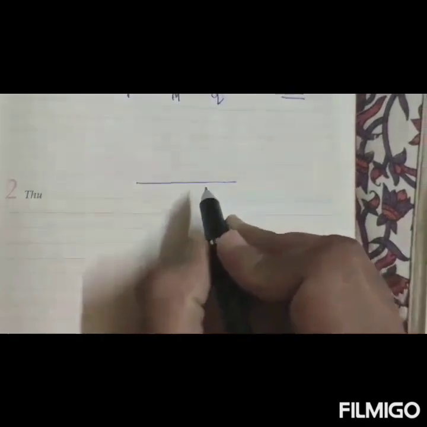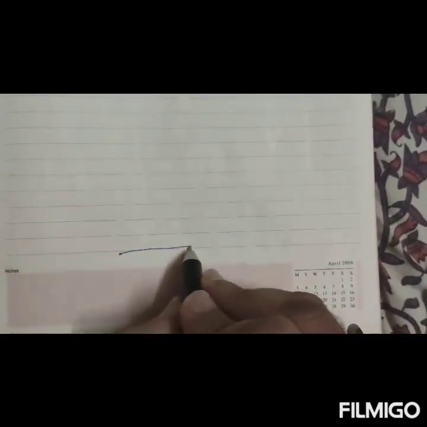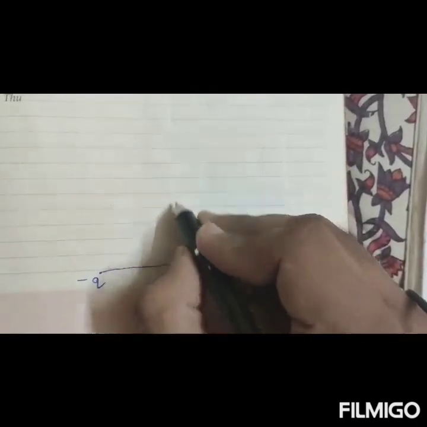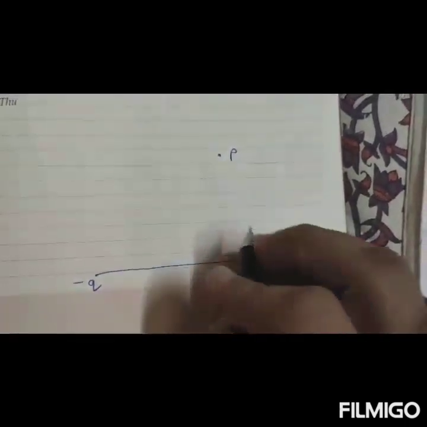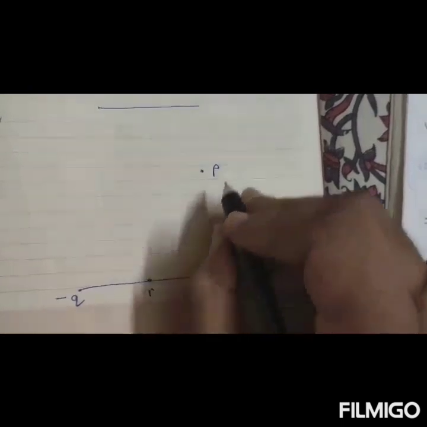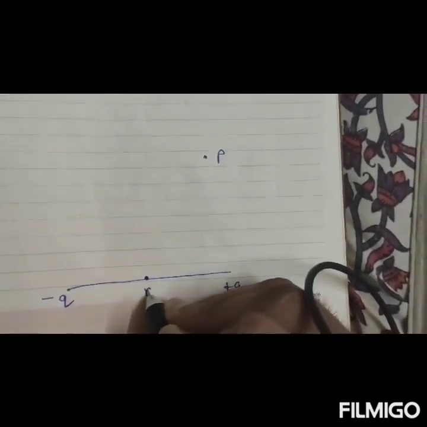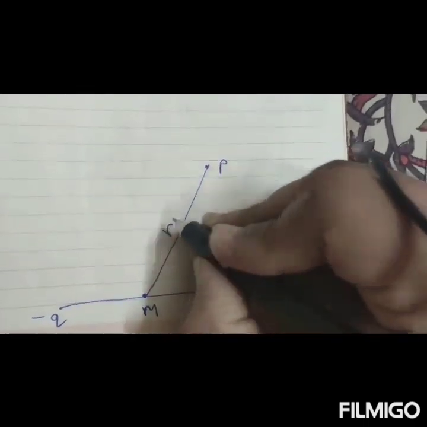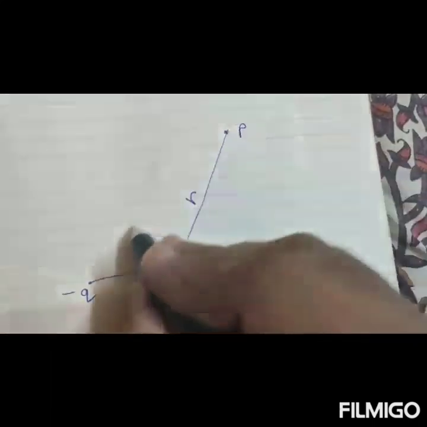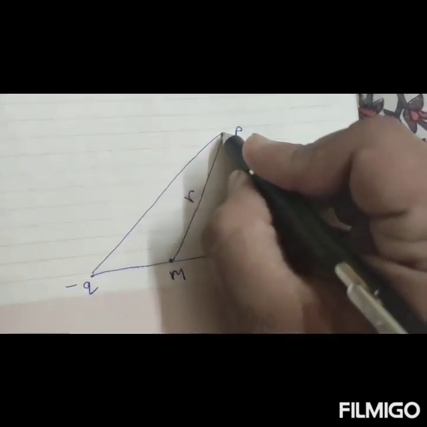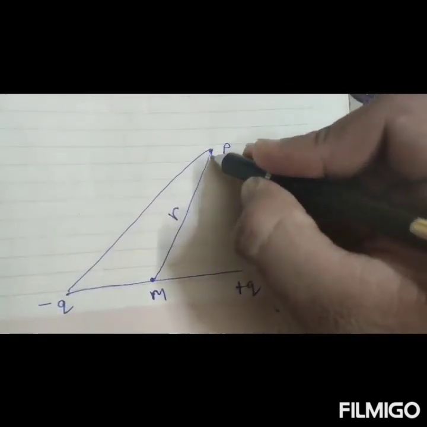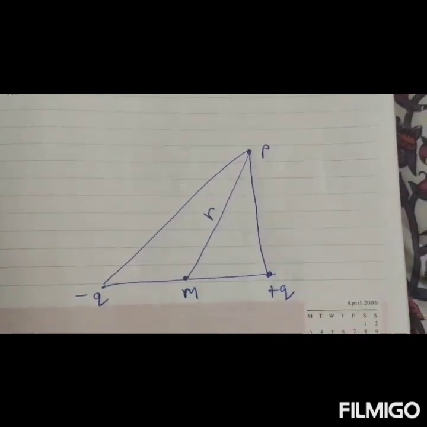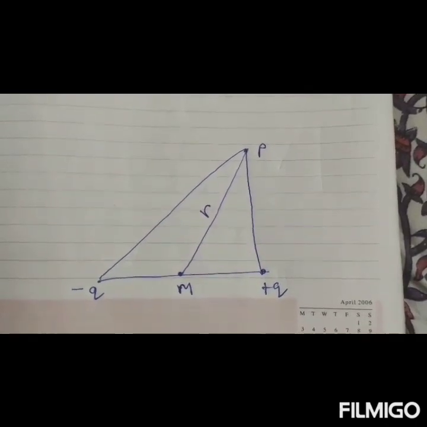So let us take a dipole first. This is minus Q, this is plus Q, and let us not take the point P at the equator, let us take it somewhere here, point P. And you know it very well, this is the midpoint, and the distance from the midpoint to P is nothing but R. Now let us join these two points also, P to minus Q and P to plus Q. Now how to solve this kind of derivation?